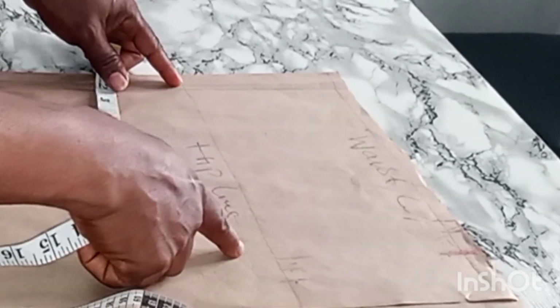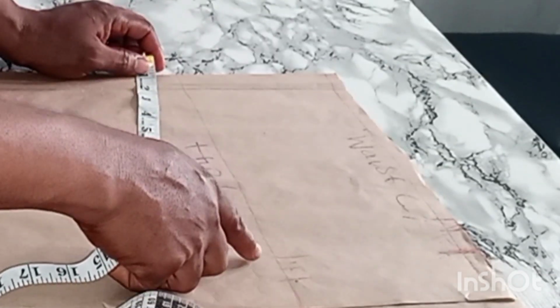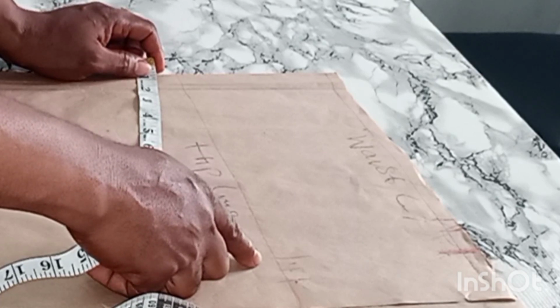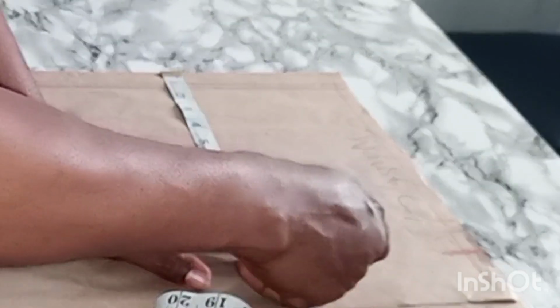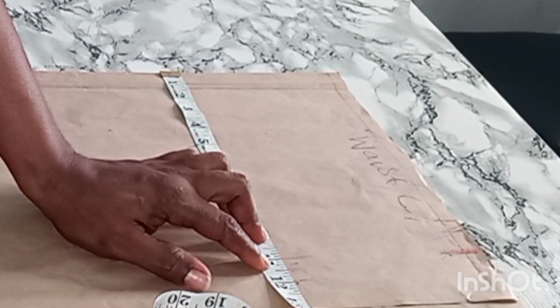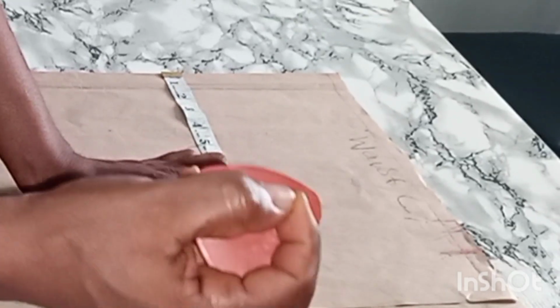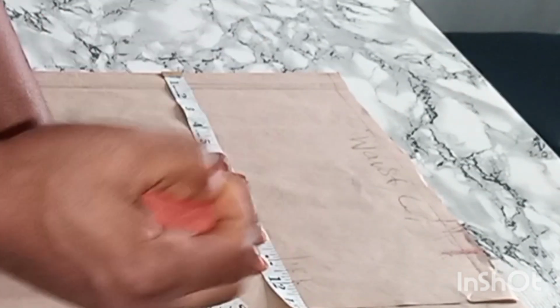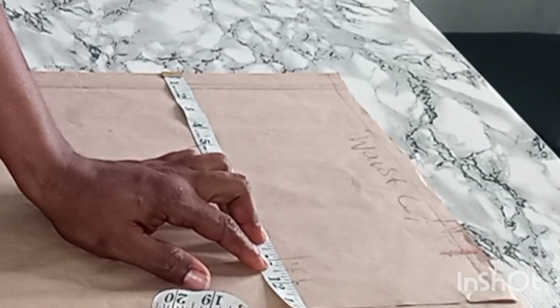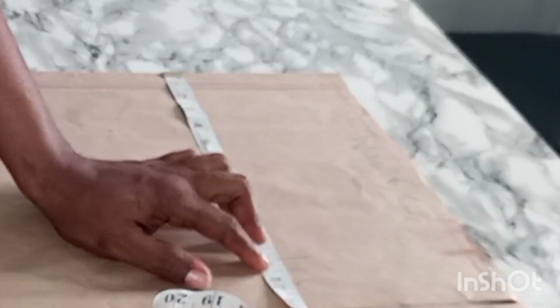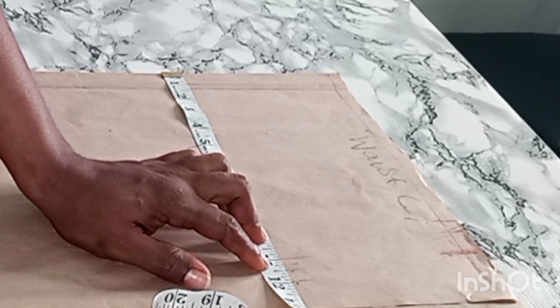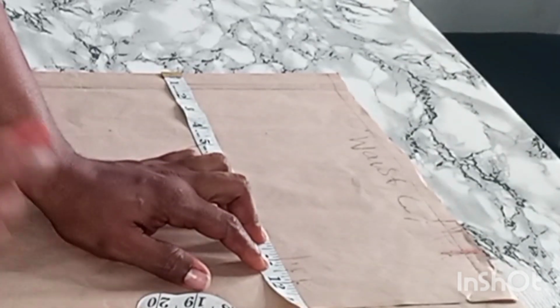Now when we come to the hips line, the hip is 44. 44 divided by 4, we are having 11. This is my 11 here. What else do we add here? You might decide to add a half inch or quarter inch ease around the hips line. You might decide not to add, but it's always good to put in ease to enable your client to walk freely, for those who don't like too tight a fitted material. So you might add or remove it depending on what your client wants.